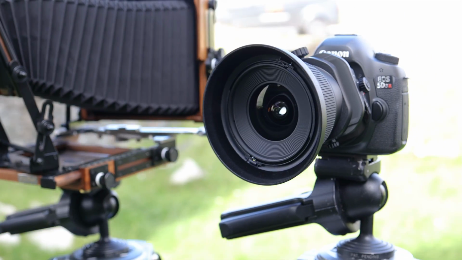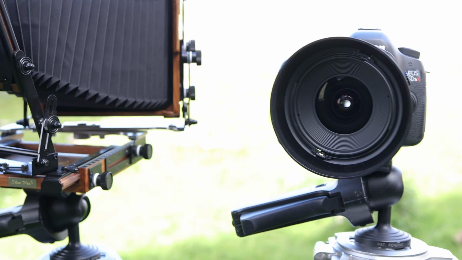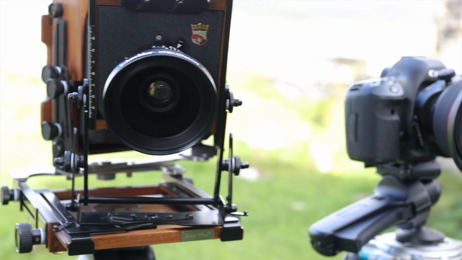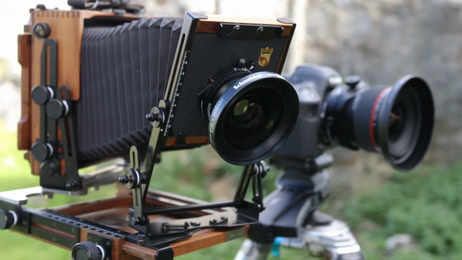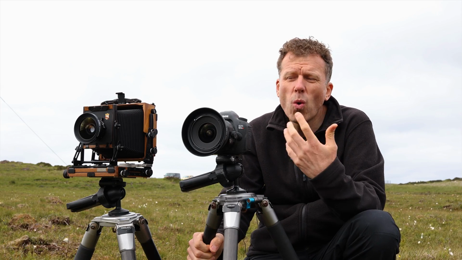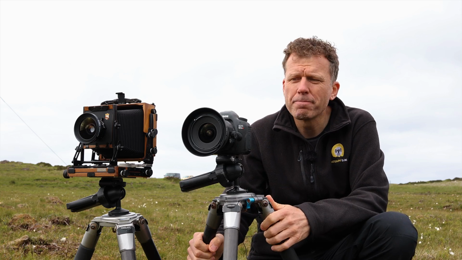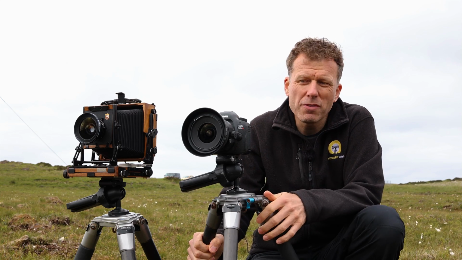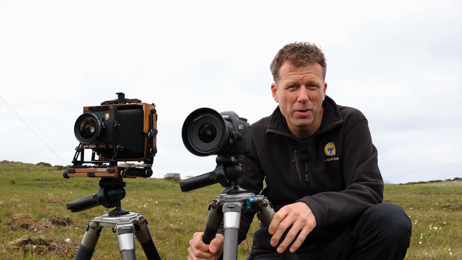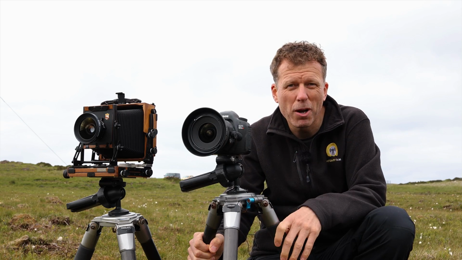So let's look at this in practice and see how a digital camera with a tilt-shift lens compares to a large format camera which has both front and back movements. Now it should be said that different tilt-shift lenses from different manufacturers will all operate in a slightly different manner. This one here is a Canon 24mm Mark II, which gives amazing control over all the various movements for reasons which we'll see in a moment.